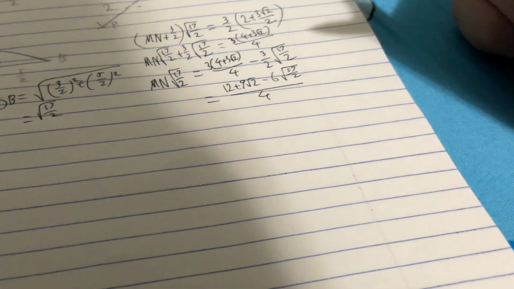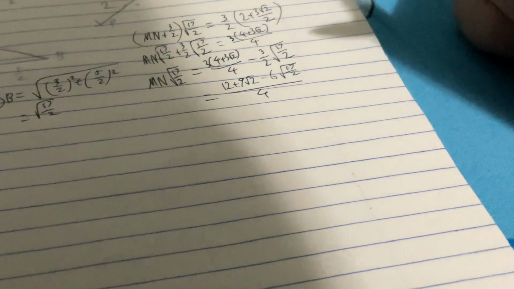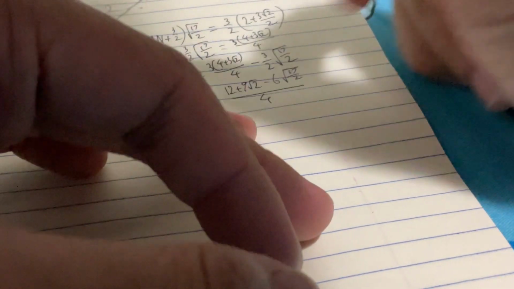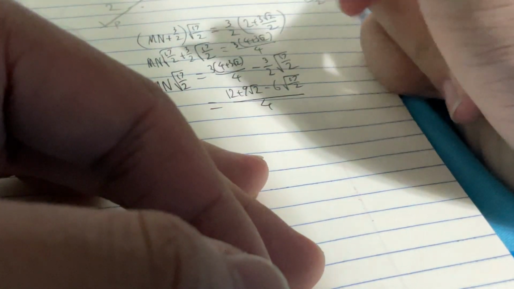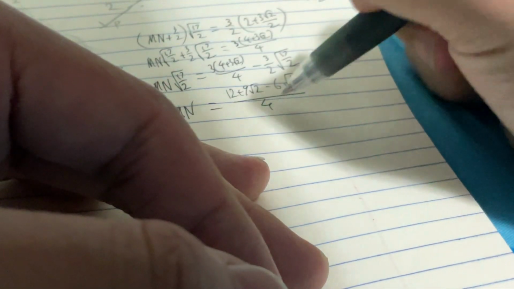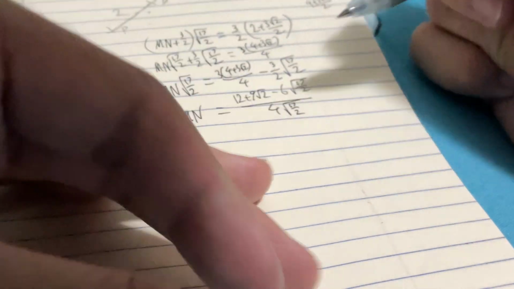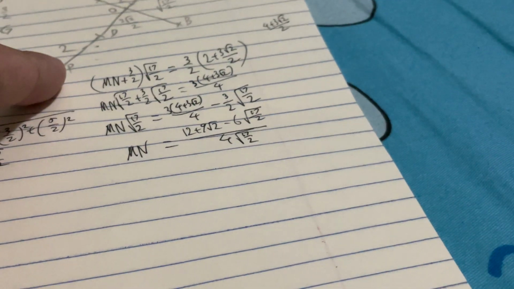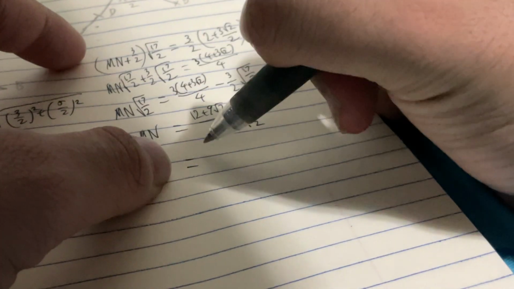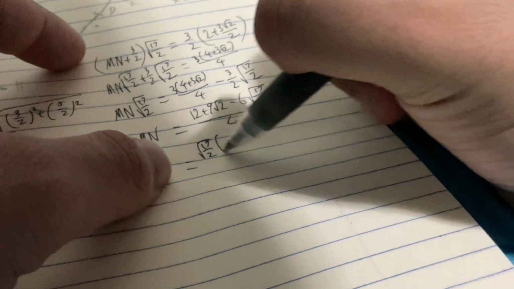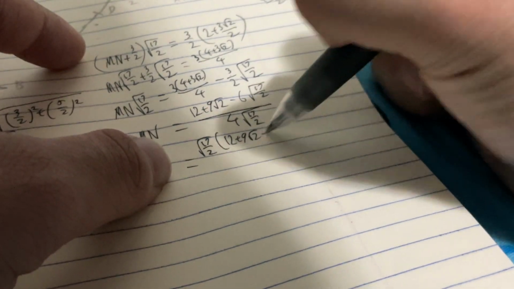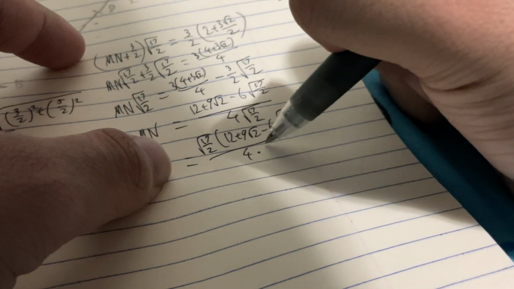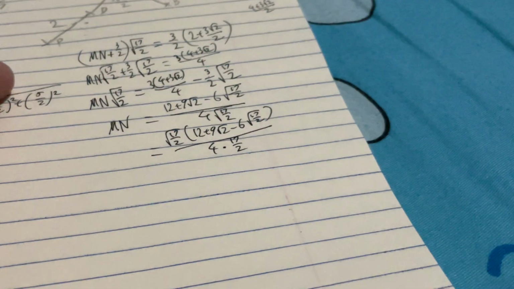So we are going to divide by square root of 17 over 2 on both sides. It should be divided. So mn is going to be equal to this. And then this looks really ugly, so we have to simplify it way more. So square root of 17 over 2 on top, multiply by this, and then 4 times 17 over 2, and then simplify.